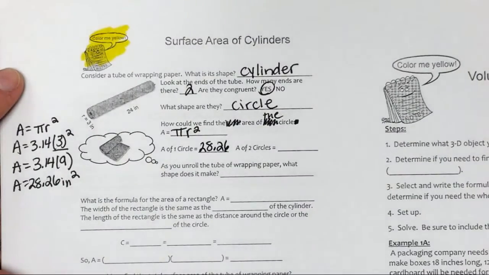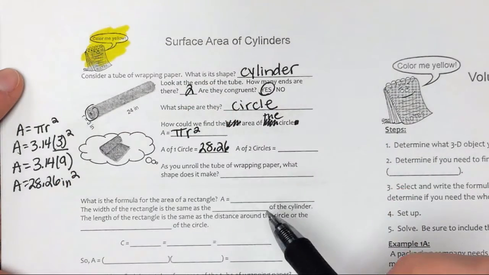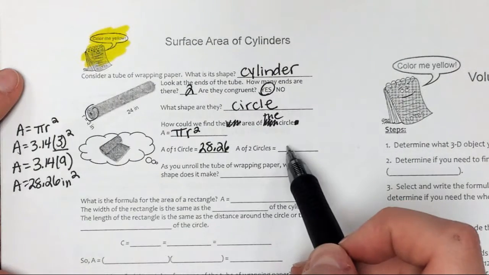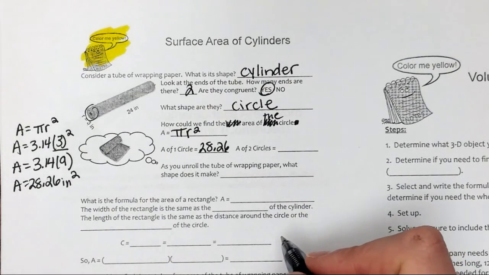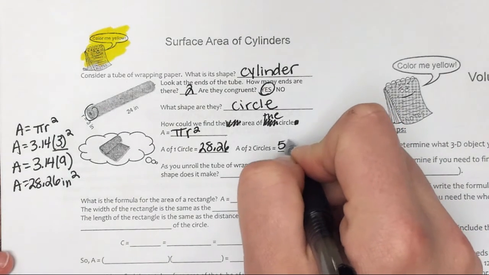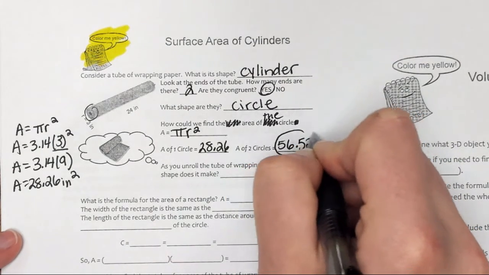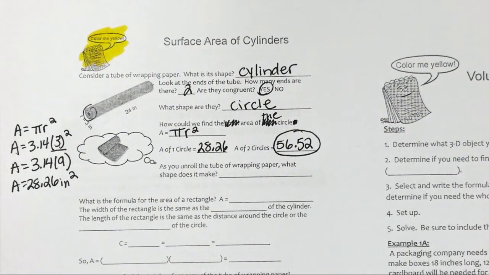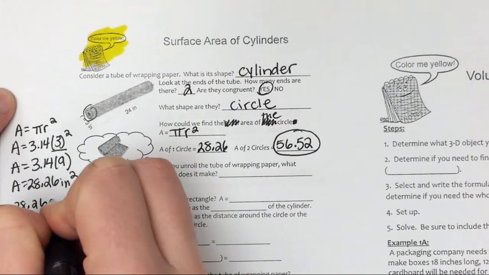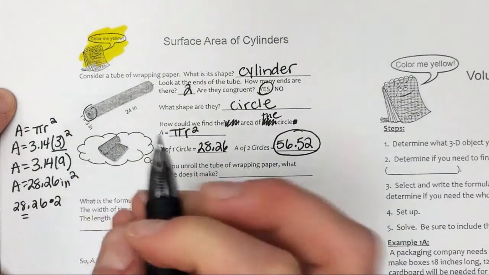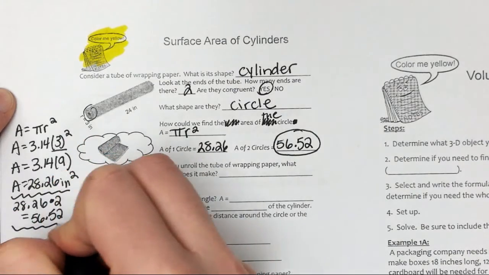Now that only takes care of one of the circular ends. But notice we said that there were two. So in order to find the area of both circles, we're going to have to take that 28.26 and multiply it by 2. And so the area of both of the circles would be 56.52. We're going to circle that number because we're going to come back to it. That's the area of both circular bases. Let me jot that note down over here on the side.